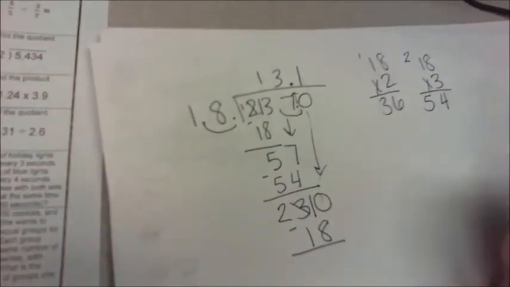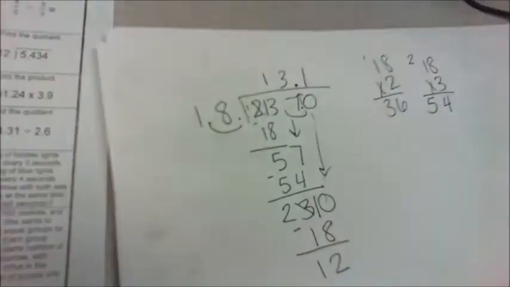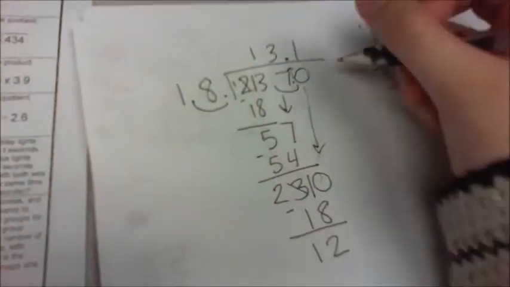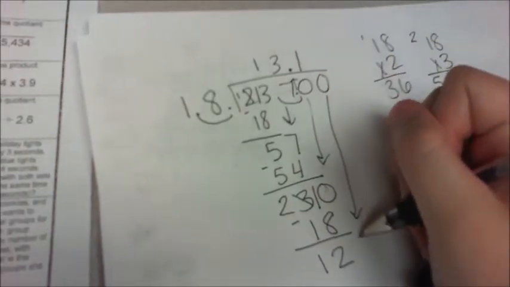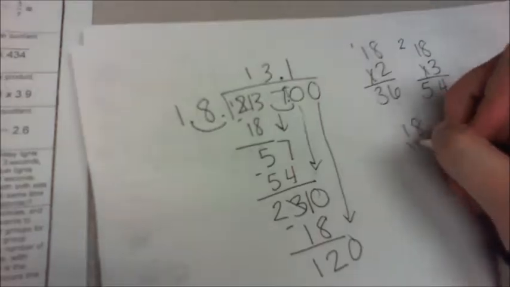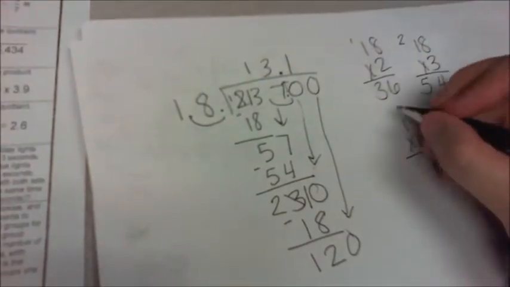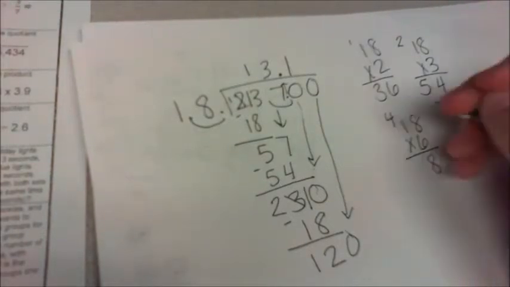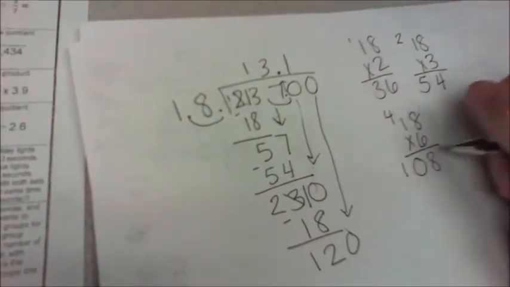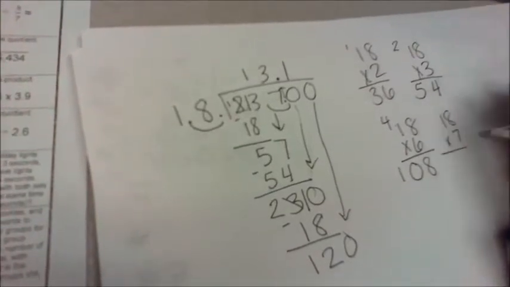We get 12. We don't have to put a decimal because we already have a decimal up here, so we can just bring down another 0. How close will we get to 120? Let's try 18 times 6. 6 times 8 is 48. 6 times 1 is 6, plus 4 is 10. So there's 108. Let's try times 7.